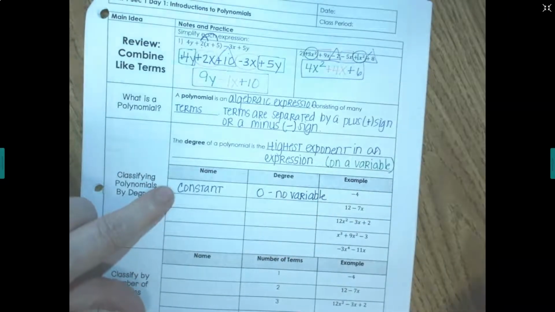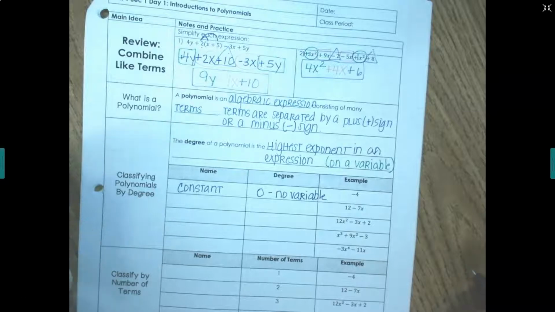Okay, so constant meaning it's not going to change. If you put a variable next to it, it changes depending on what number the variable is. That's why a constant is not going to change. It's the number. -4, 1,532,000, -10 billion. You know, those are all constants. They're not going to change. If you add a variable to it, then it's no longer a constant.